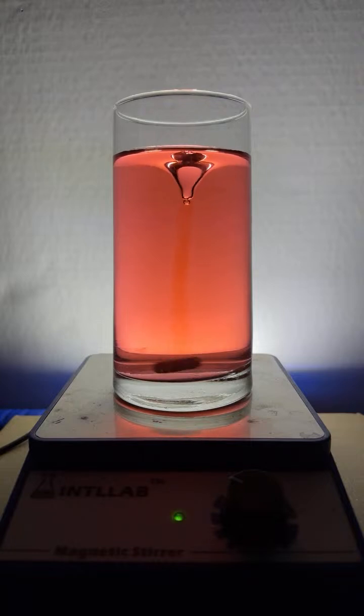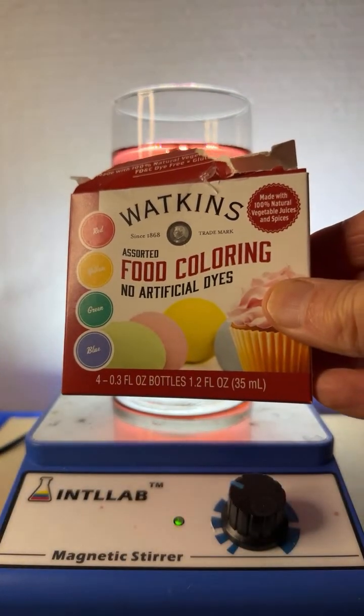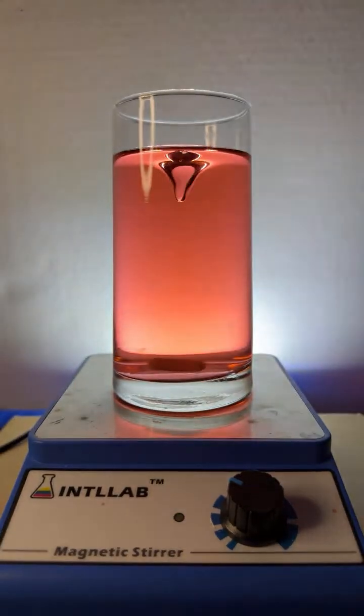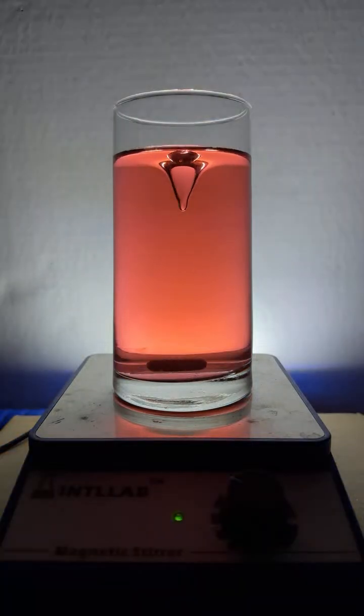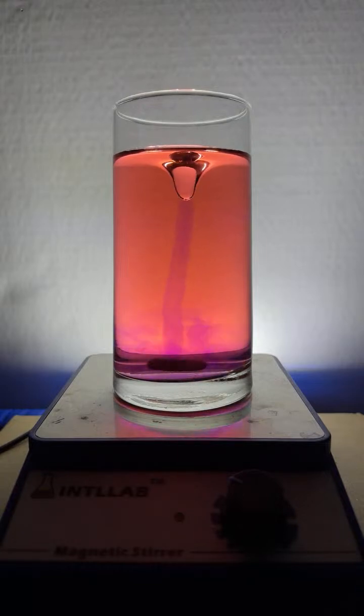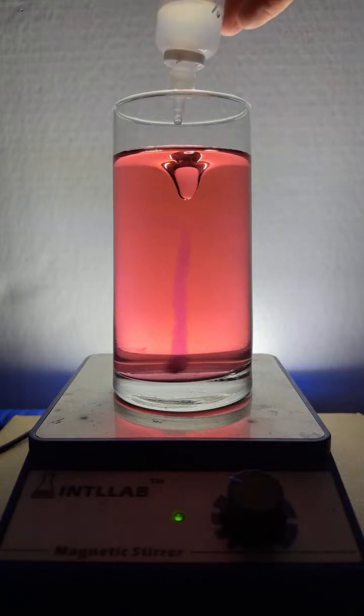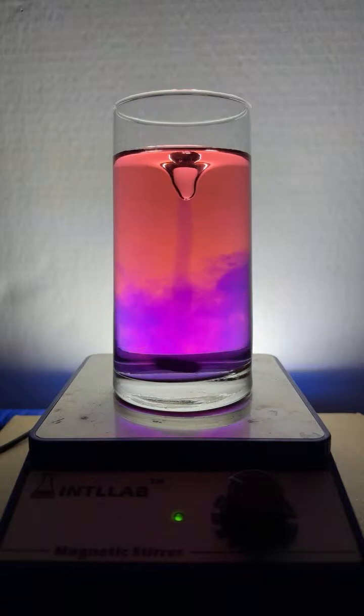So the food dye that I'm using is Watkins No Artificial Dyes food color. Basically, the red dye is just from beets, the beet color. And now you can see I've added a lot of acid. Let's add some base to this and check out what happens. And of course, when you add base, we get a color shift to a blue. And that's because this particular mixture of dyes contains compounds known as anthocyanins.